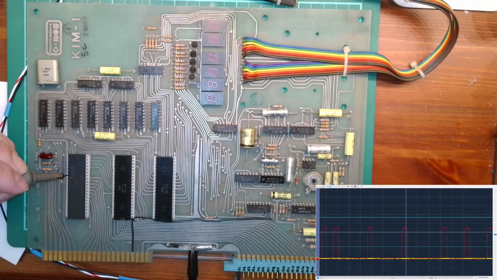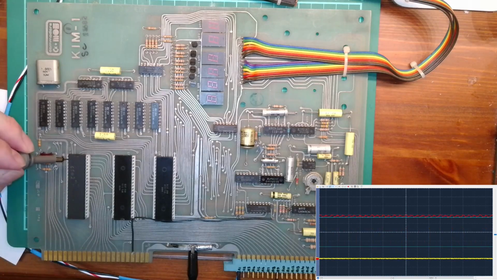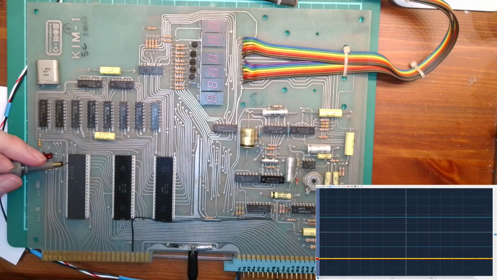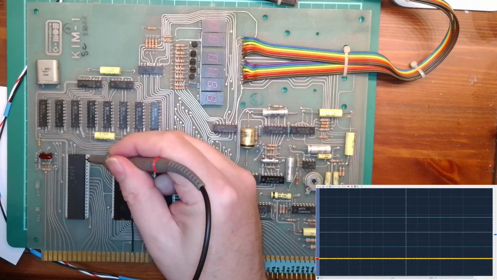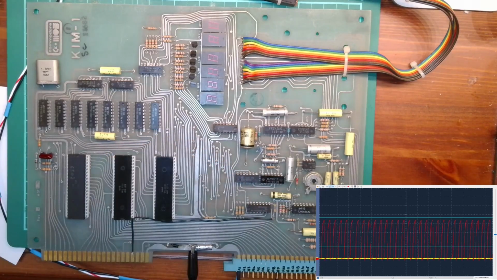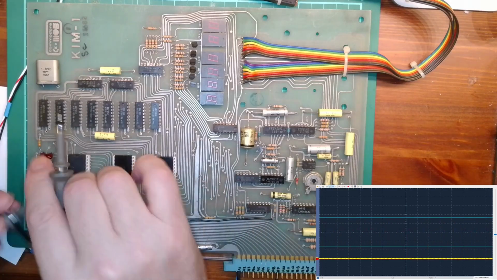Because I know when I've had the analyzer on this before, we got some bits that don't seem to be working right. We go on pin 2. Oh, no, maybe not. Pin 3 maybe. Oh, there we go. That's the phase 1 clock. And on the other side we've got phase 2 clock. So I'll put both probes on, you can see them both out of phase with each other.